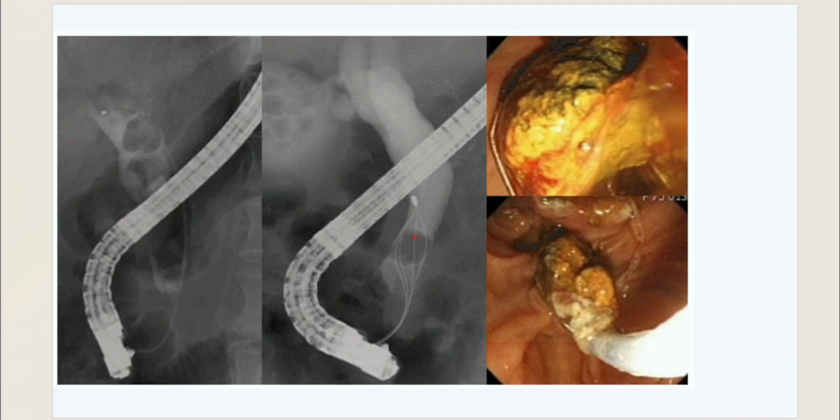So coming to the next picture, this is the therapeutic intervention done by ERCP. What we are seeing here, in this second middle diagram, you can see there is a Dormia basket. This is the Dormia basket that is introduced through the common bile duct.